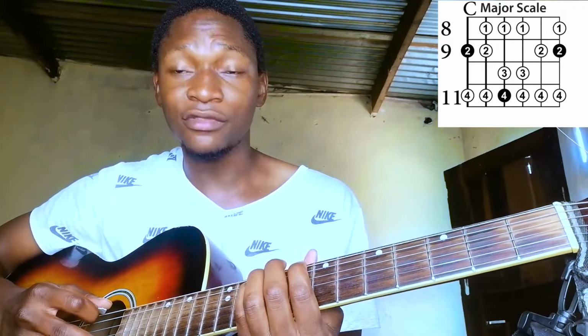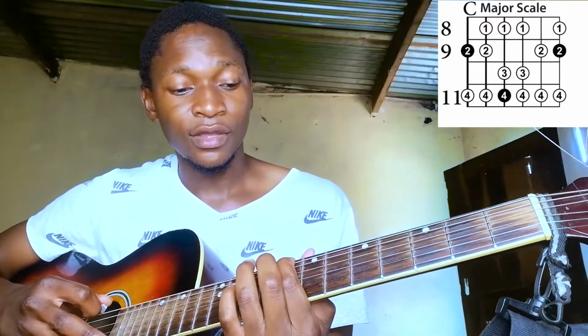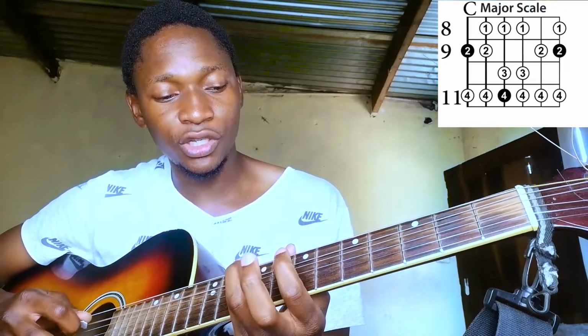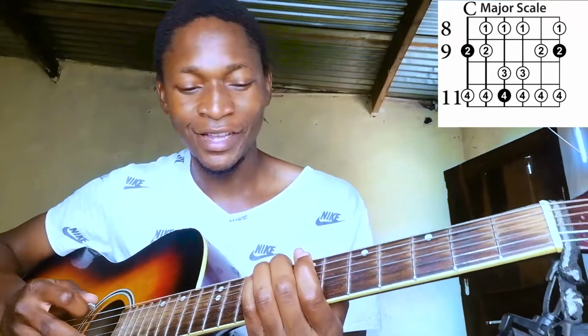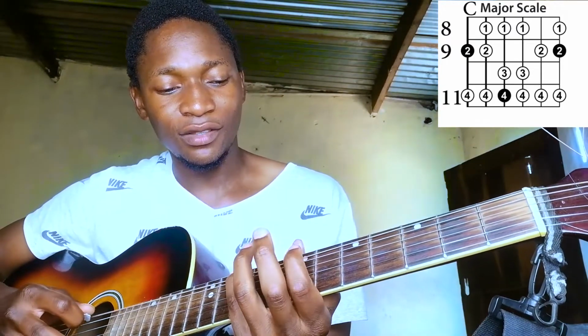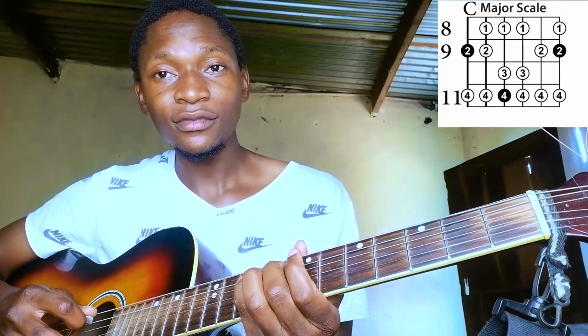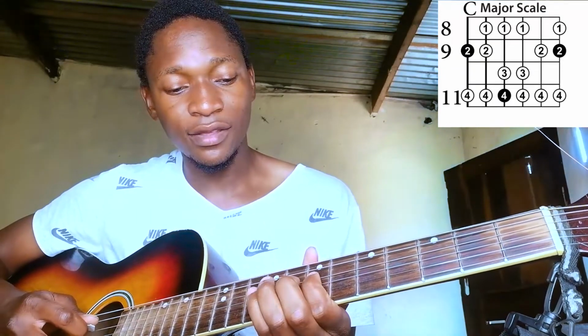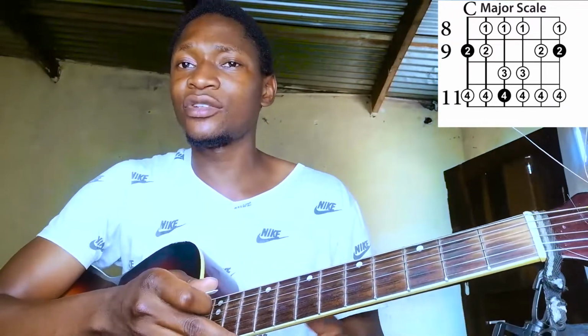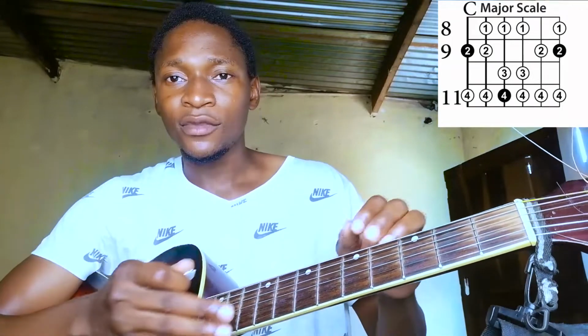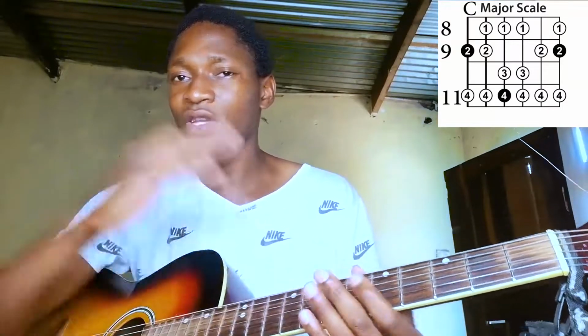So meaning the notes that we have, there's no sharp, there's no minor, we just have C, D, E, F, G, then A, B, C. So basically that's how you actually find the name of the notes on the guitar, so you can actually know which note you're holding. There are cases where you're playing something and you just want to know what note you're holding. So if you follow what I was just talking about, you can actually find them.